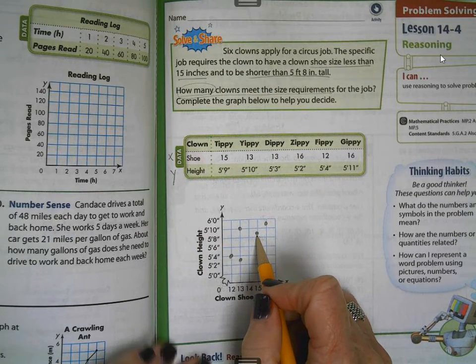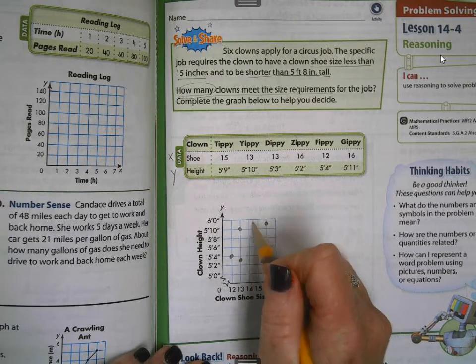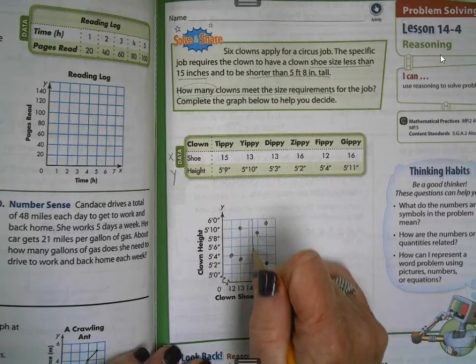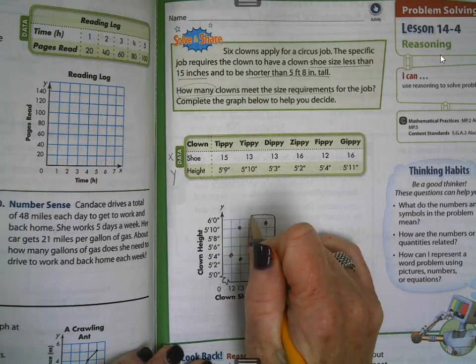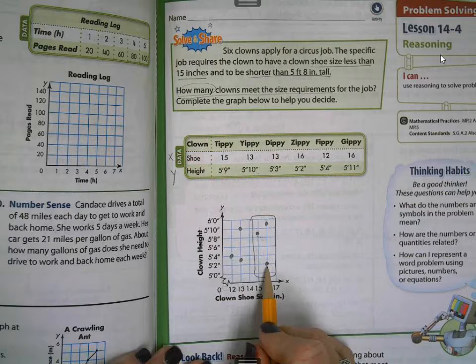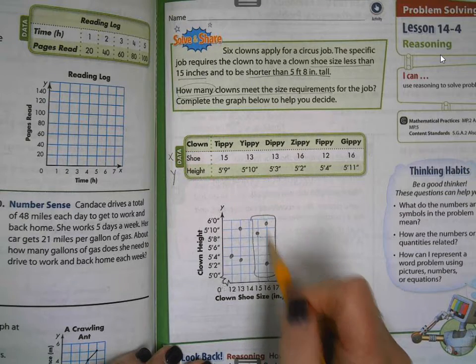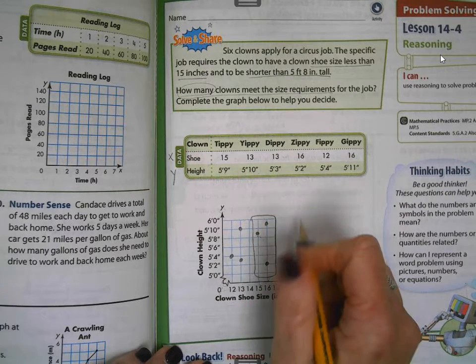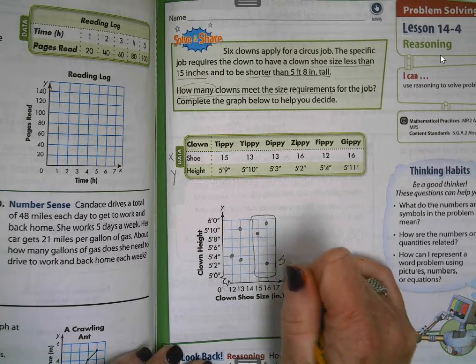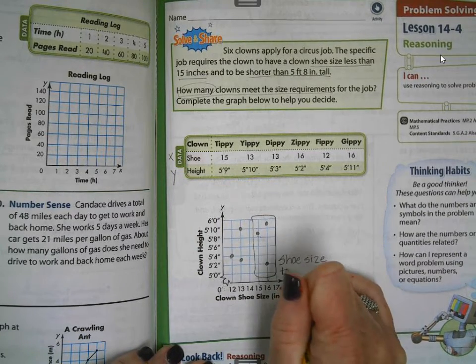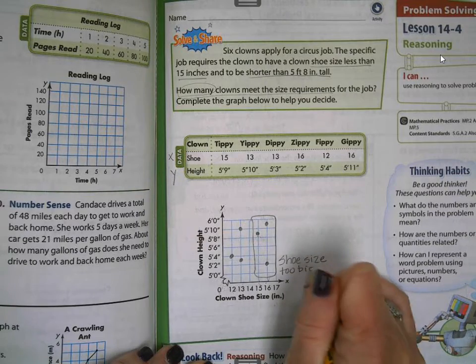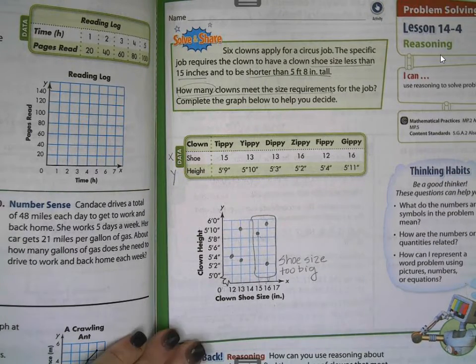So I'm going to say that anybody with a size 15, 16 shoe, these three right here, have a shoe size that is too big for the job. So they can't be hired. Okay, shoe size is too big.